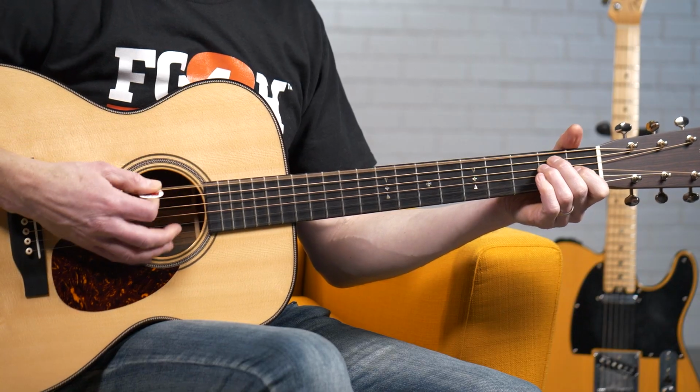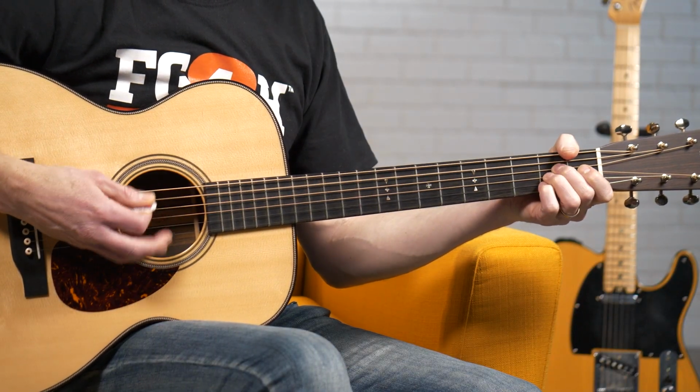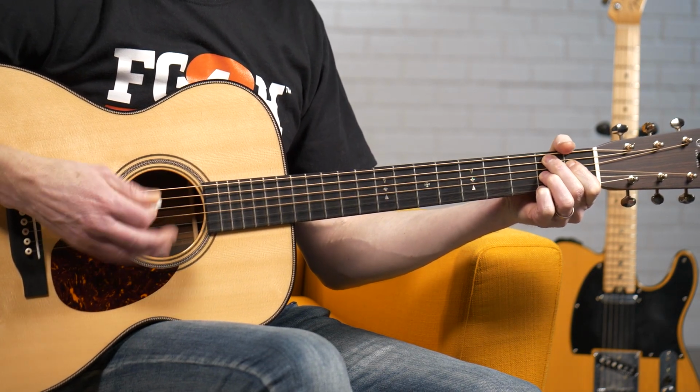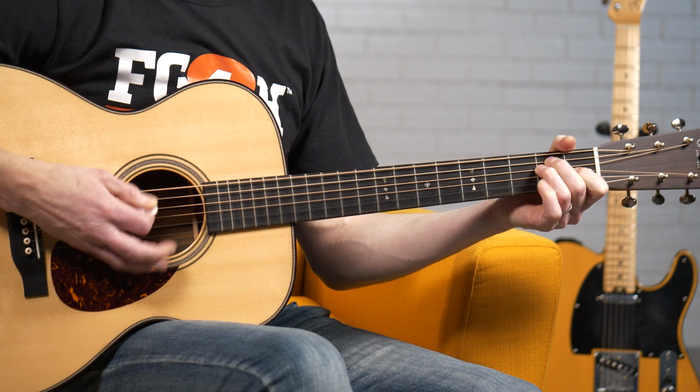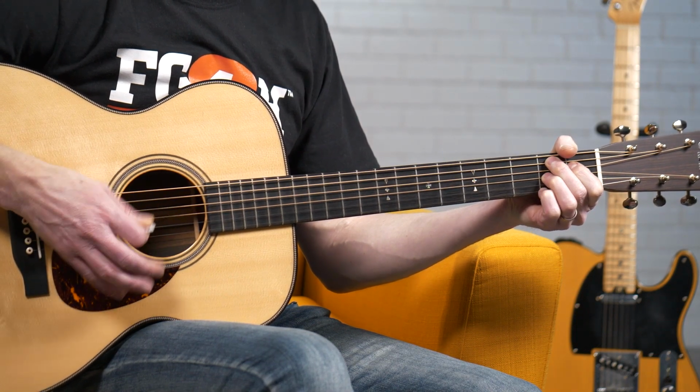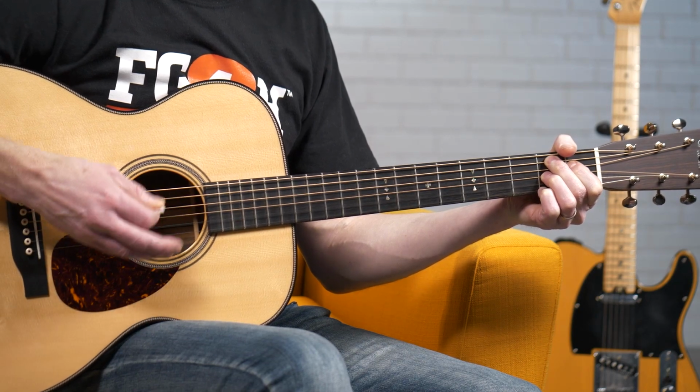Okay, a couple more chord progressions. We're going to do a 1-4-5-5 in the key of E. So it's a little twist on the 1-4-5-4. We're just going to stay on the 5 chord. So it sounds like this. I'm just using a strumming pattern that I just came up with, so use whatever you want to.